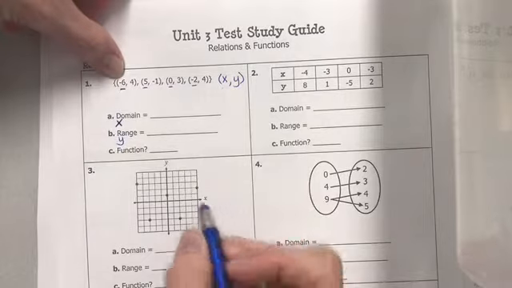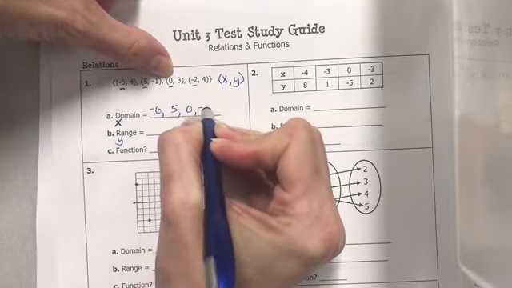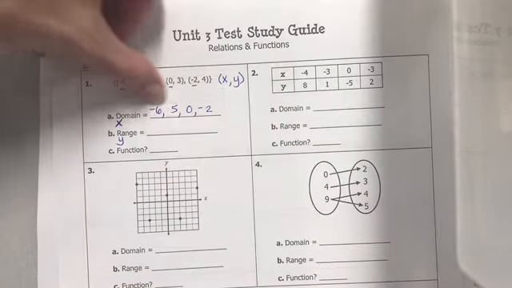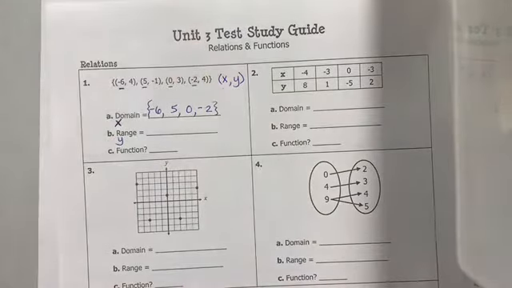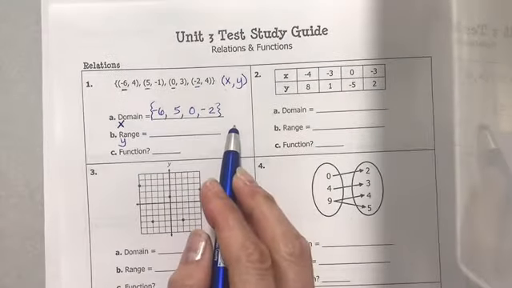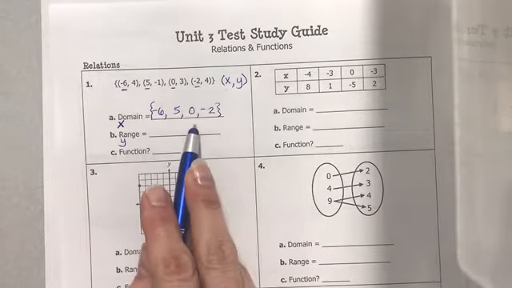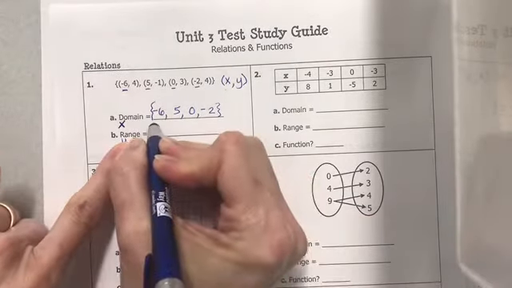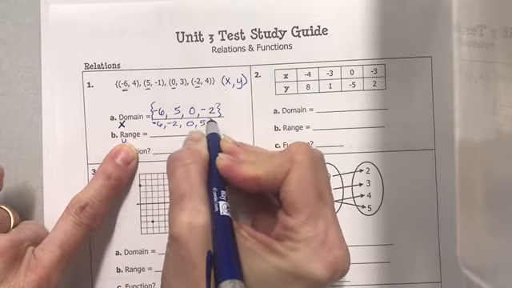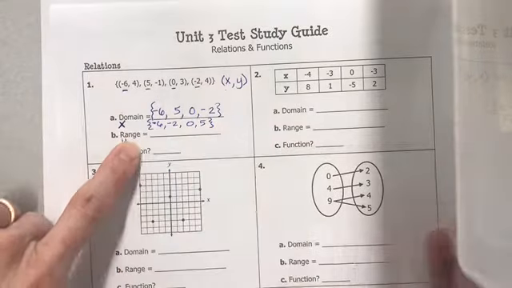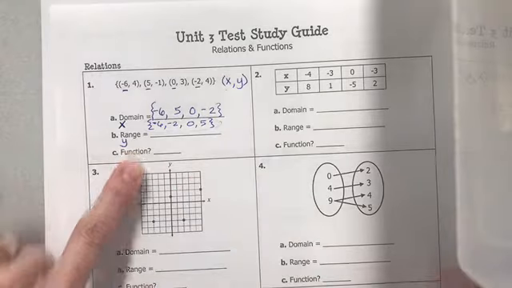So listing your domain, you have -6, 5, 0, and -2. Those are all your x's. Sometimes they'll put them in these fancy brackets, and that just says that all of these form a set. Another thing you can do is put them in order from least to greatest: -6, -2, 0, 5. This answer is more accurate than the first, but they're basically the same.